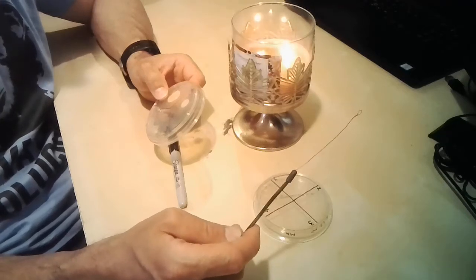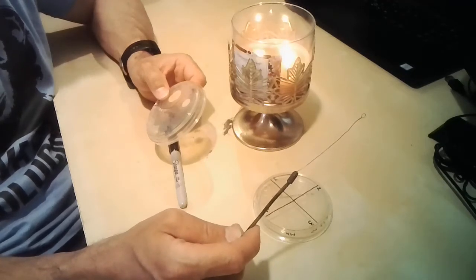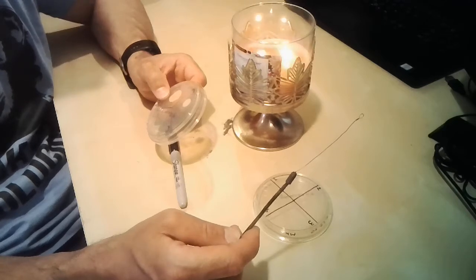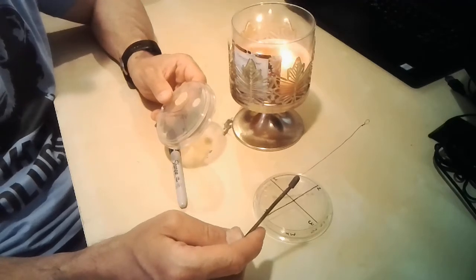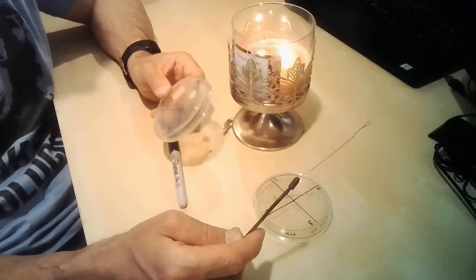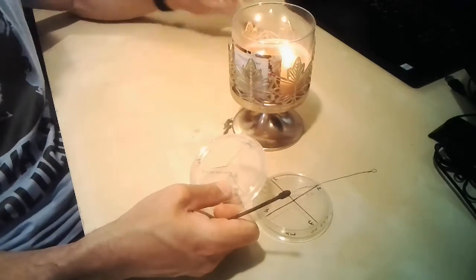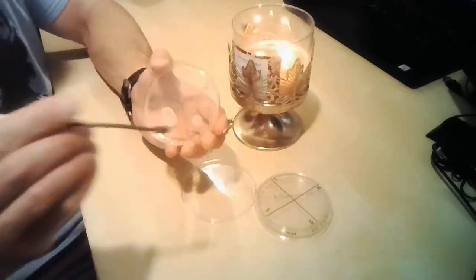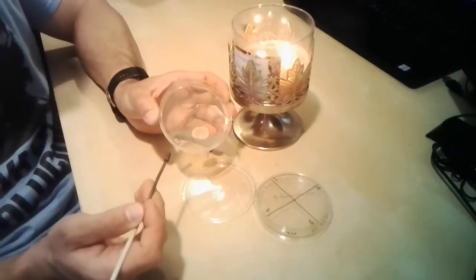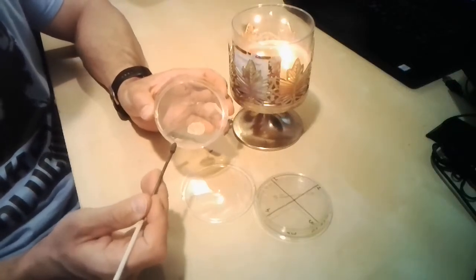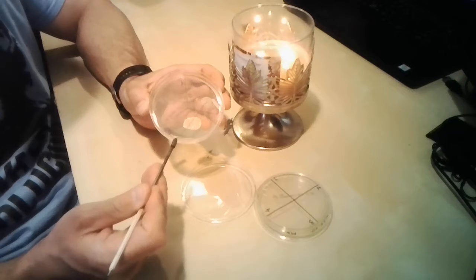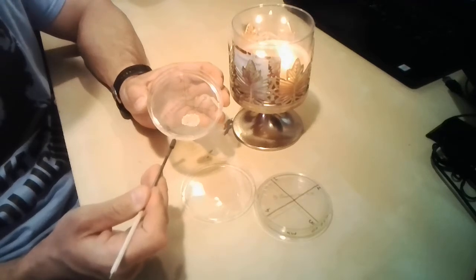Let the loop cool down, of course, because I don't want microorganisms to be killed by the heat. And once it is cooled down, I'm going to sample the colony of interest. And I'm going to be pretty generous.